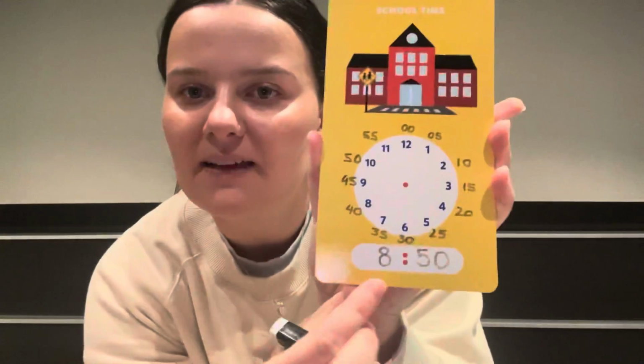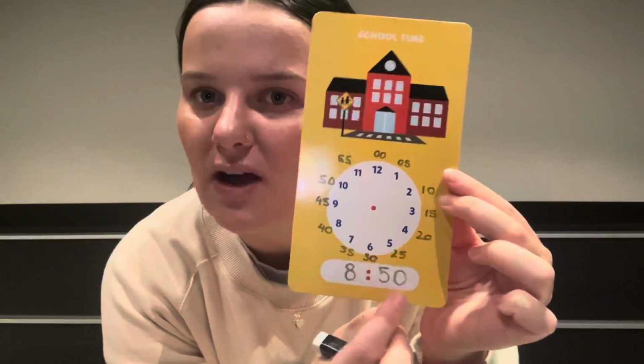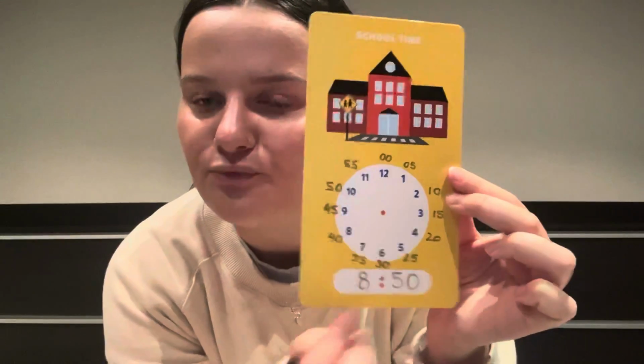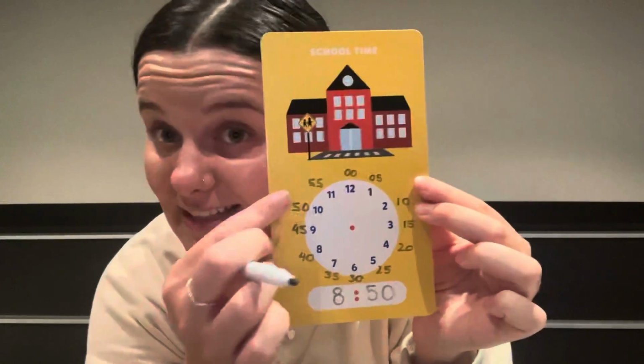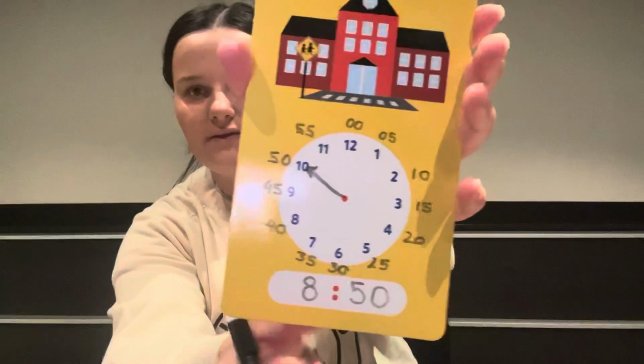So if the time that we go to school is 8:50, where does our minute hand need to point to? Can you find this number? 50. If you said 10, you are right. So our minute hand, our big hand, is going to point to the 10 because it's 8:50. So that's representing 50 because it's our minute hand.